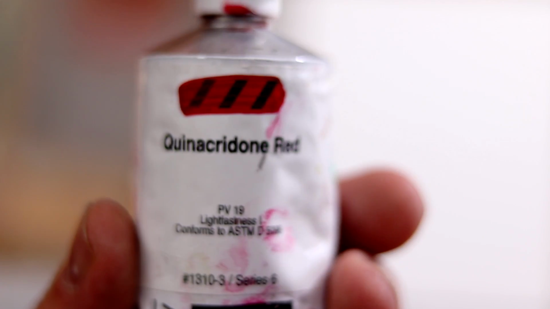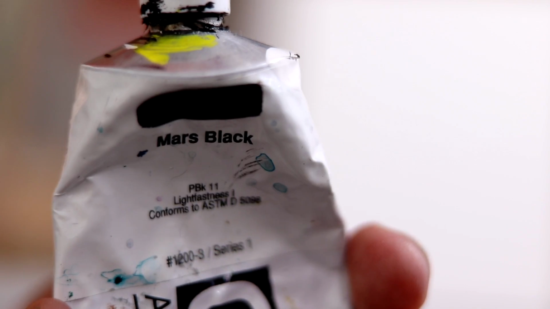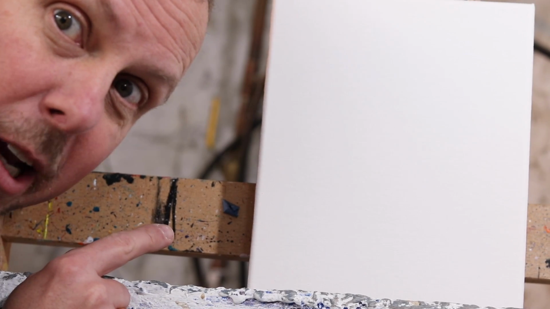Alright, let's run through the colors. Early red dark, twin red, Van Dyke brown, burnt sienna, raw sienna, primary yellow, aquamarine blue, twin blue, Mars black, titanium white, phthalo green. Alright, today we're going to do a painting of a tornado.